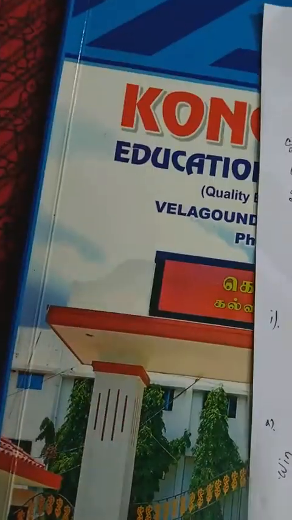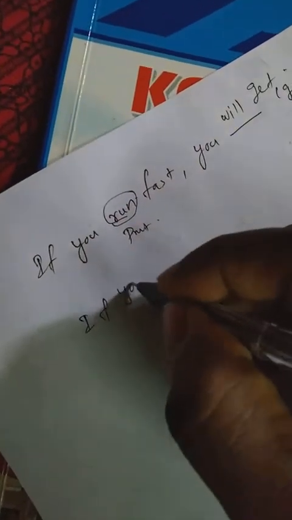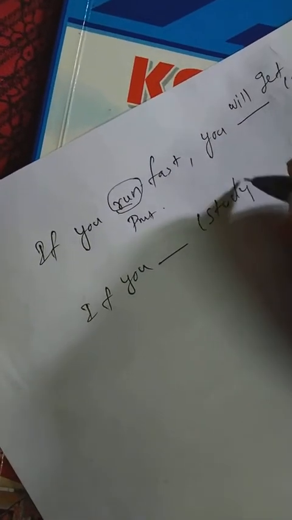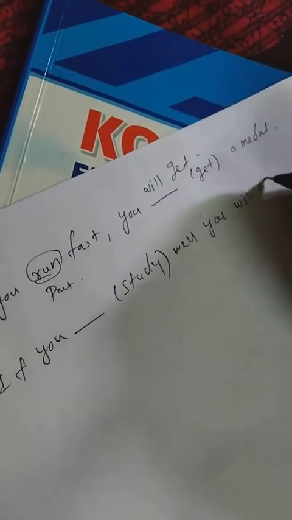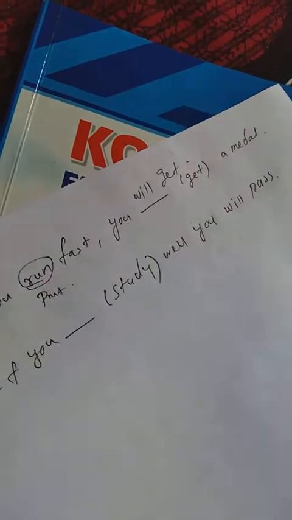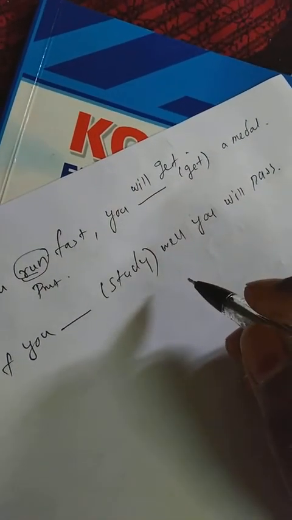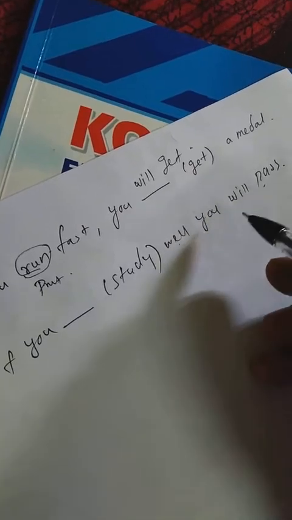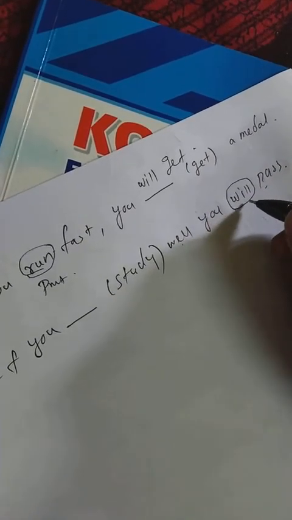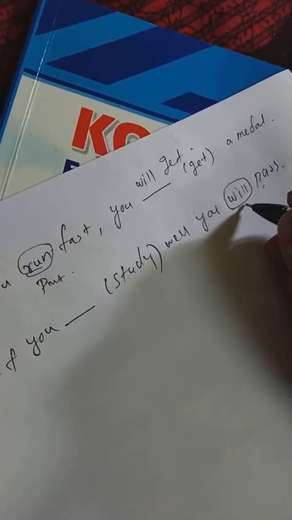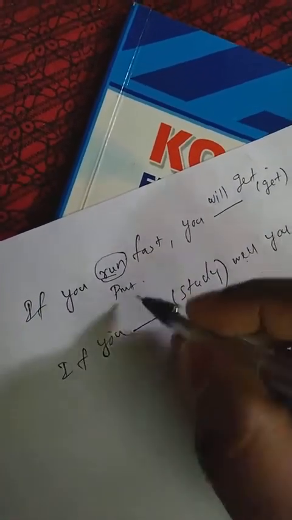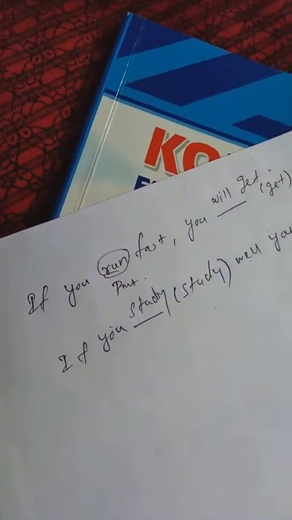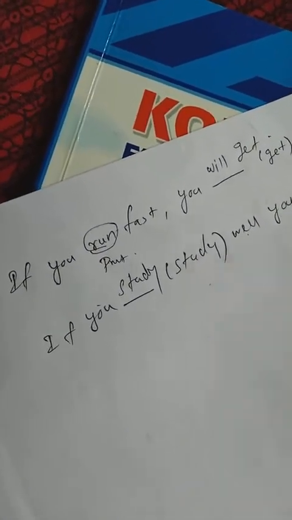Otherwise, in another way also they may ask. See how it is: if you study well, you will pass. If you dash study well, you will pass. In the exam pattern, in this way also they may ask. So how is it? You will pass. So will means what? This is the first condition. How do we find the first condition? Because will is there. So in the main clause, simple present you have to use. So if you study well, you will pass.